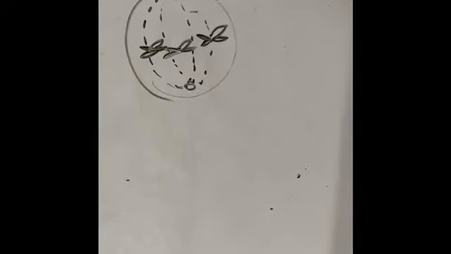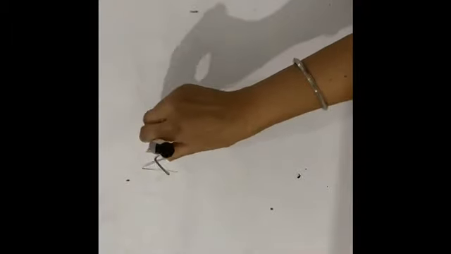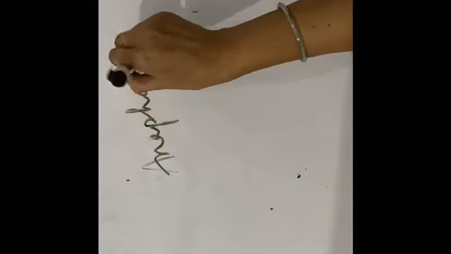Now what happens in anaphase? Anaphase is also split into two, early anaphase and late anaphase. What happens in anaphase is that the chromosomes, which were two sister chromatids attached at a central region known as the centromere, will now separate and split.